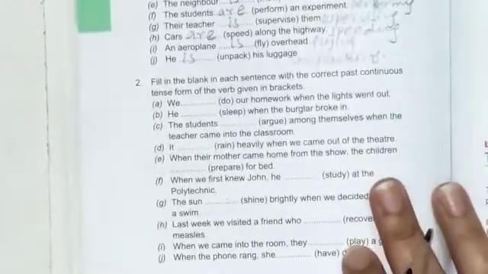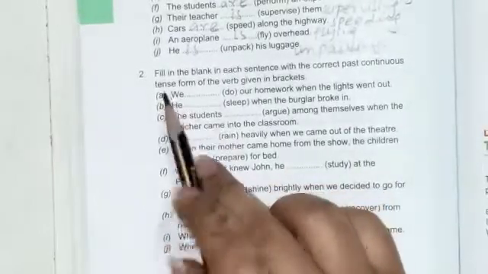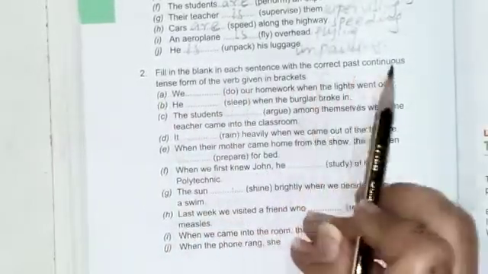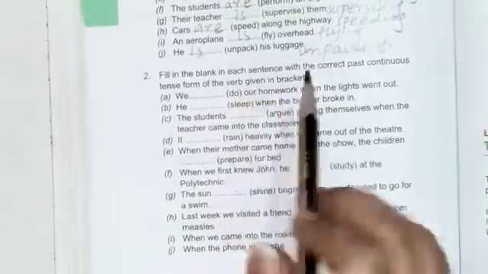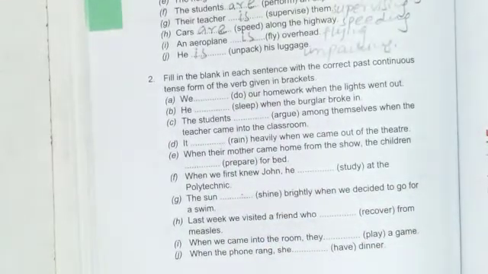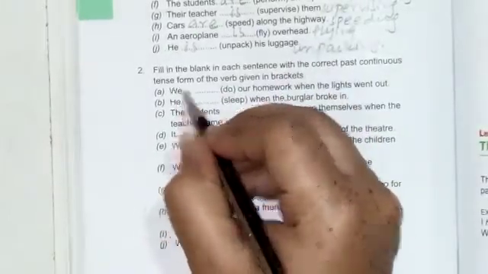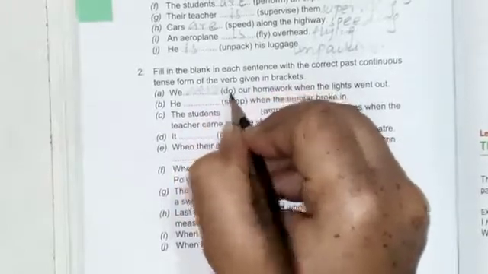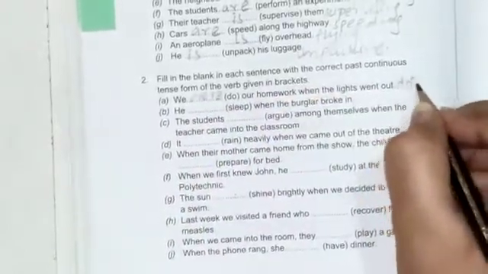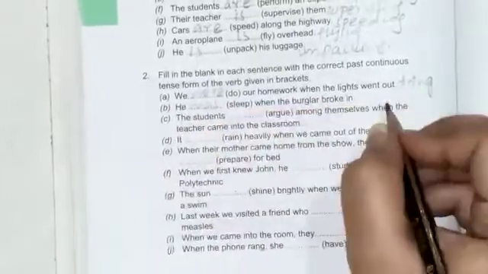The next exercise is exercise number 2. This exercise is saying to fill in the blank in each sentence with the correct past continuous tense form of the verb given in brackets. Now the second exercise is to fill the sentences with the correct past continuous tenses. Now we is your subject, that is a plural one, so we were. Do will change into doing, verb first form with the addition of ing. He was, because singular subject, he was sleeping.